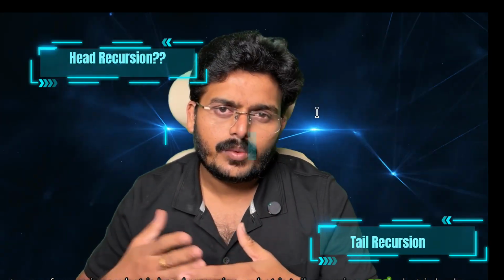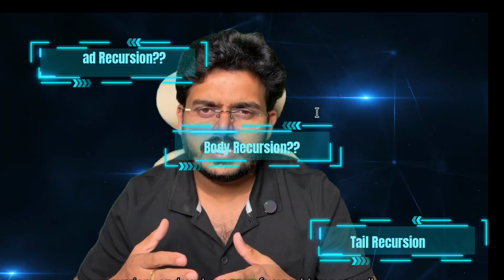We have also covered what is recursion and what are different types of recursions, what is head recursion, what is tail recursion, and what is body recursion, and we have seen a few problems as well. We have another type of recursion, that is indirect recursion. What is indirect recursion and where can we use it in problem solving? Let's see that in this video.